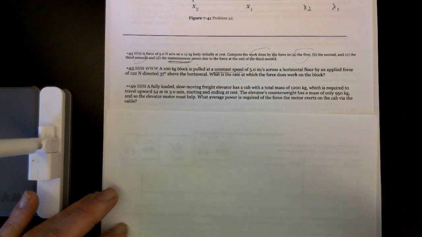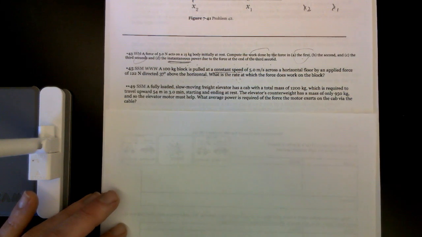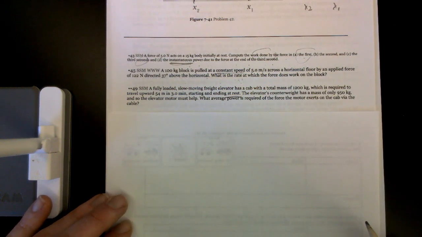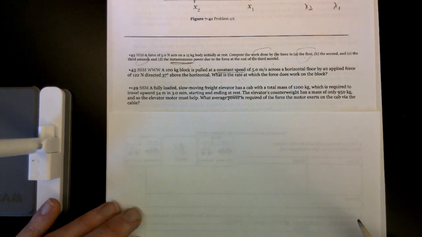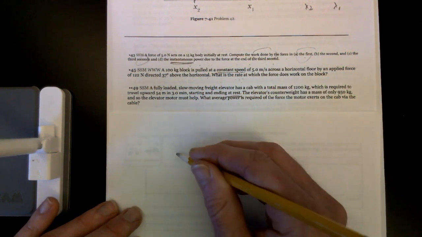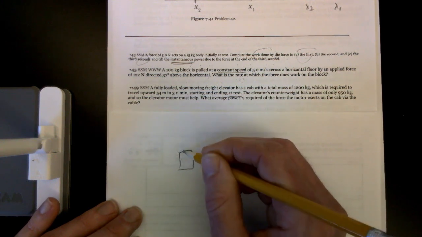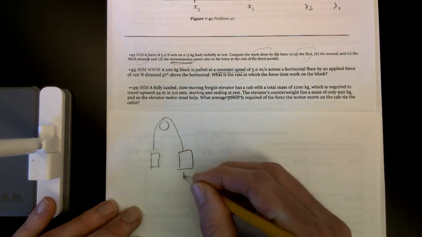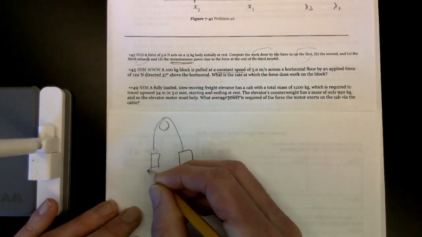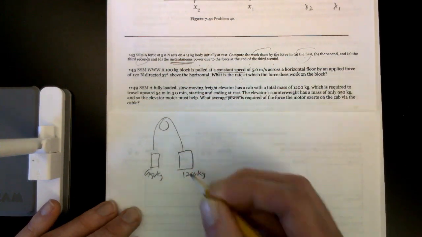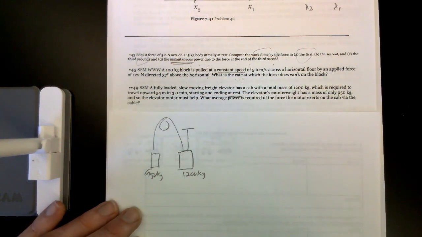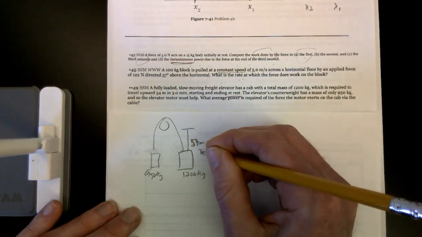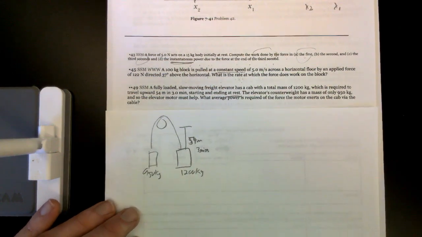Fully loaded, slowly moving cab has a total mass of 1,200 kilograms, required to travel upward 54 meters in 3 minutes, starting and ending at rest. Okay, that's nice. The elevator's counterweight has a mass of 950 kilograms. What is the average power required? Okay, so we've got an elevator going up over a pulley, and there's a counterweight over here. This is 1,200 kilograms, and this is 950 kilograms, and this thing has to go up a distance of 54 meters in 3 minutes.